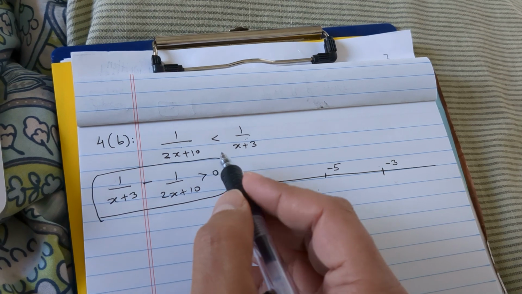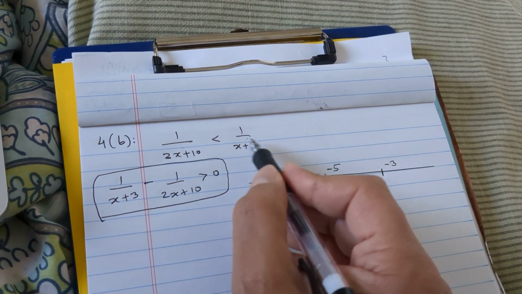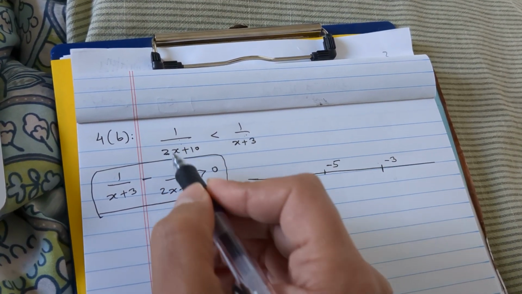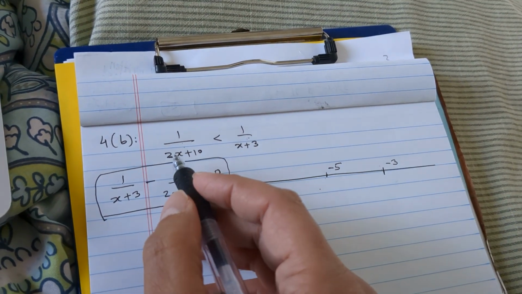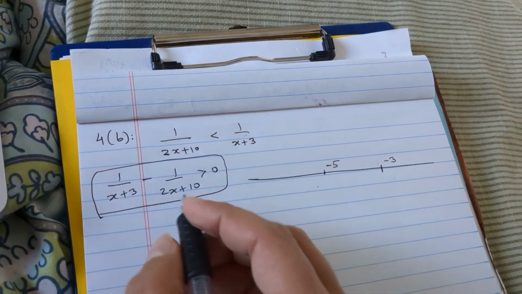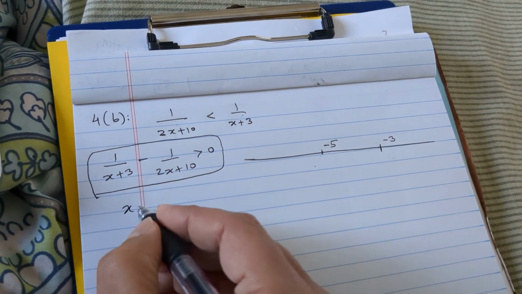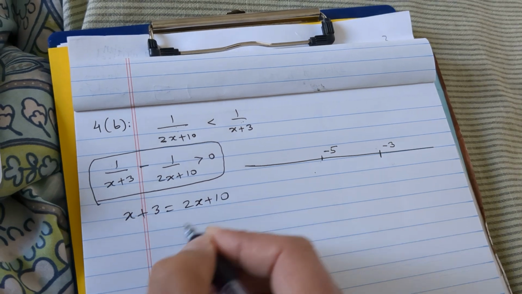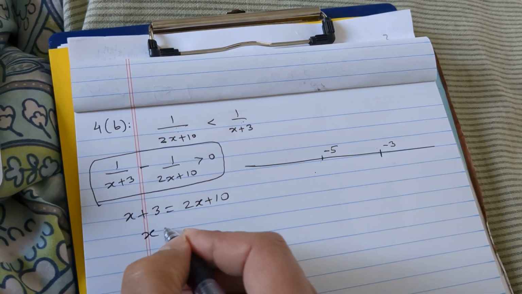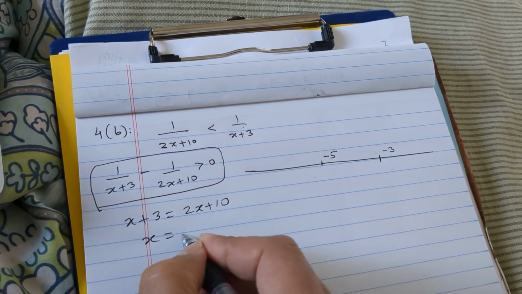If this is not going to 0, that means we are not at this point or this point. Then we can just cross multiply. So we get x plus 3 equals 2x plus 10. So this basically becomes x equals minus 7, right?